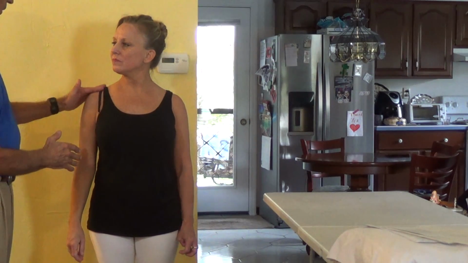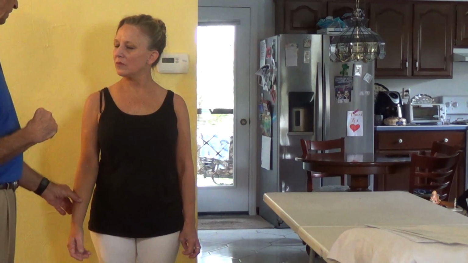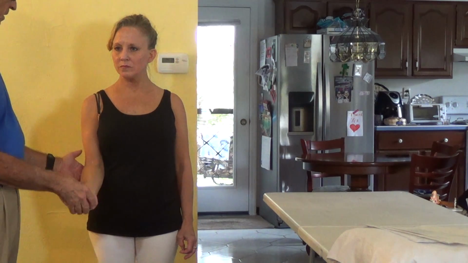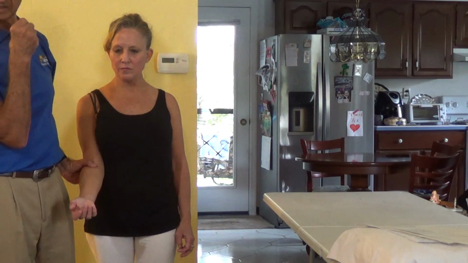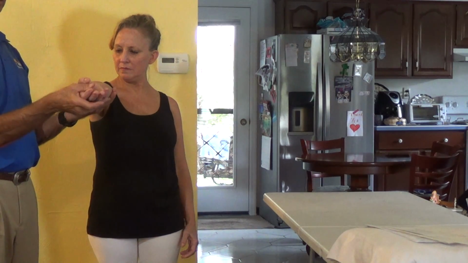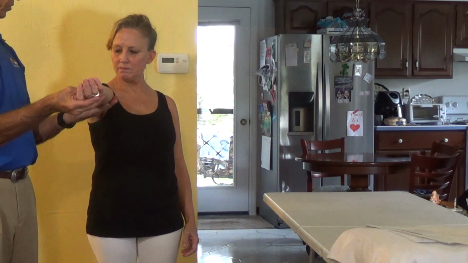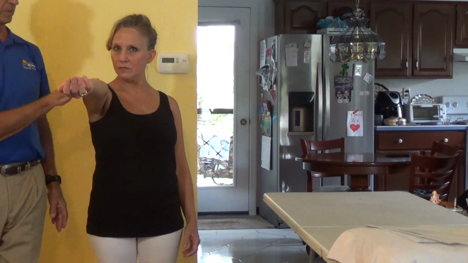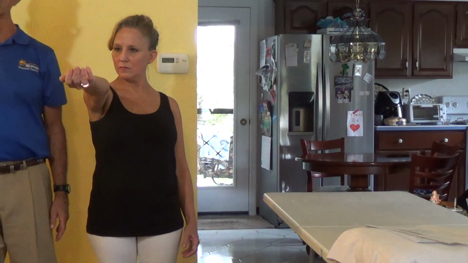Now, on to the biceps, the long head of the biceps. The long head of the biceps is the primary shoulder flexor in external rotation. So if you have them hold this position, if there's a biceps problem, many times that will hurt.